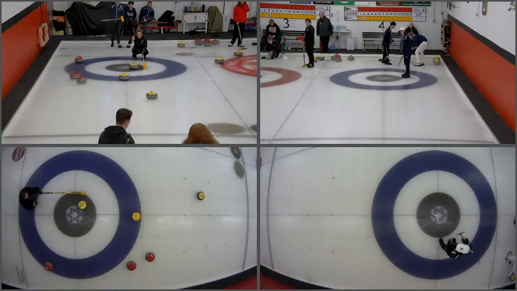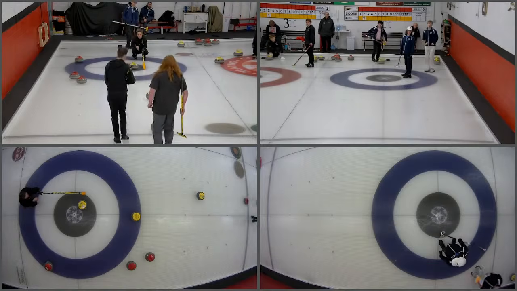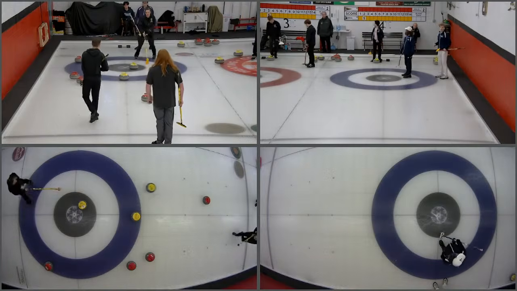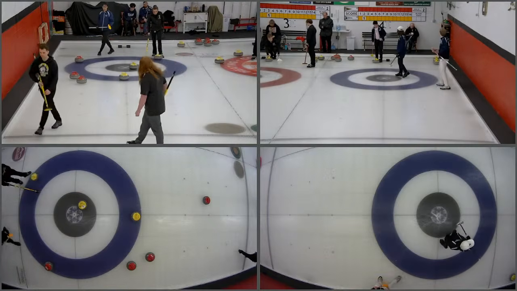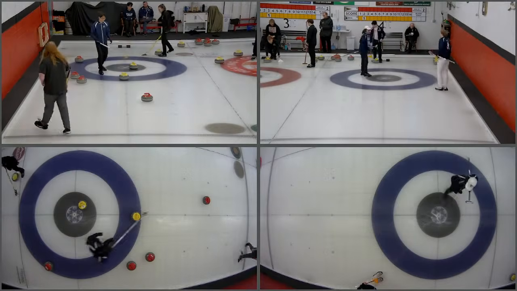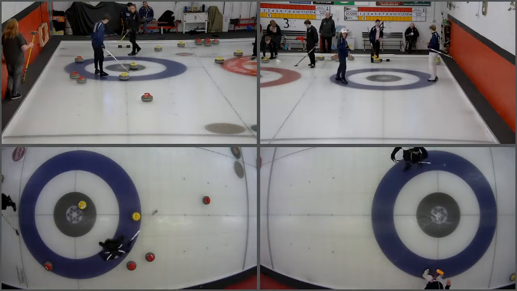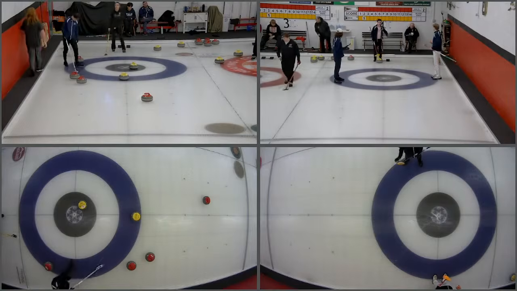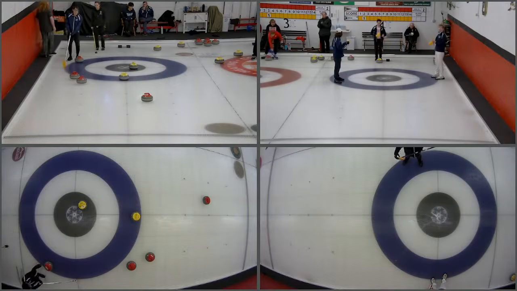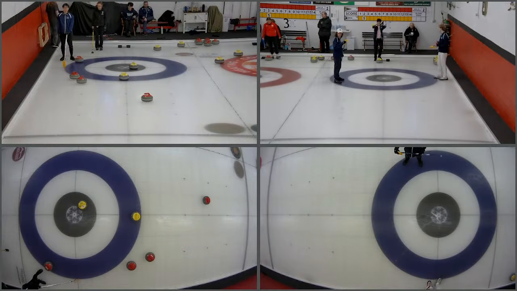Takeout, but instead we're going to hit this corner guard that was just thrown. Change the color. So sure, the ice behaved the way that Gracie intended that shot to go.